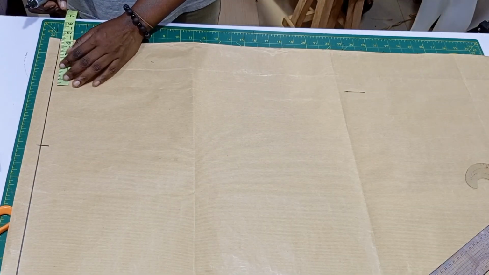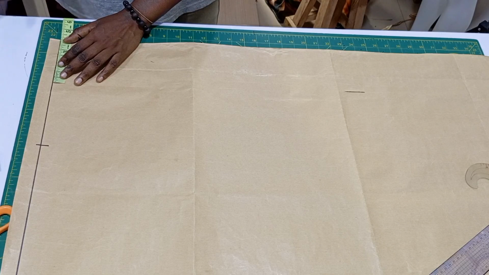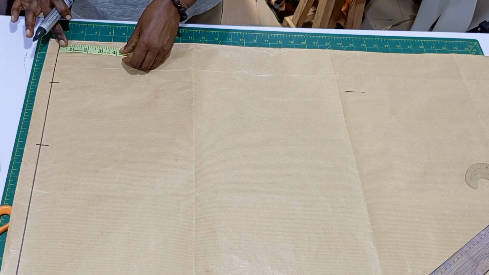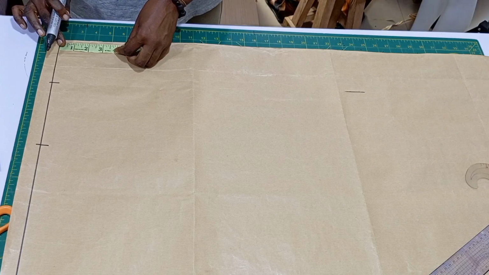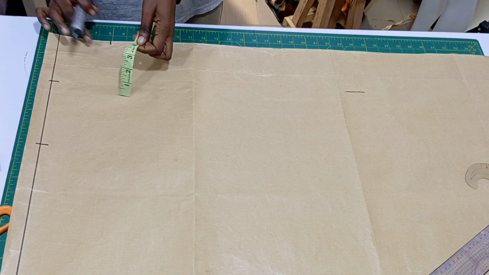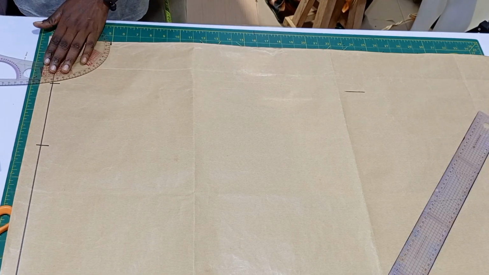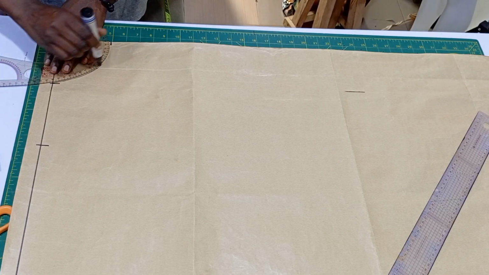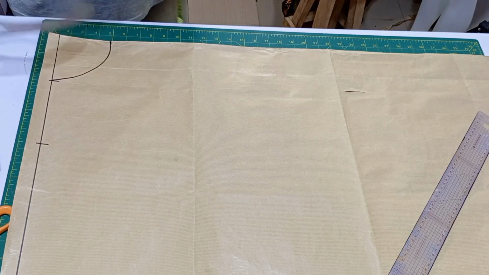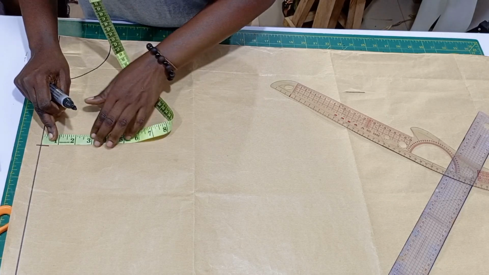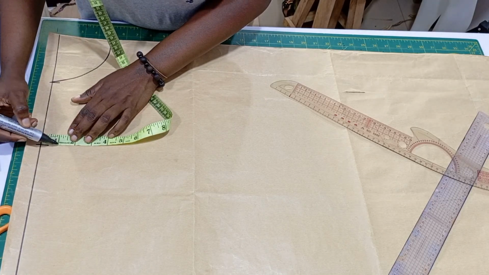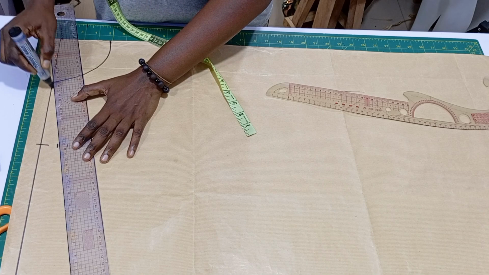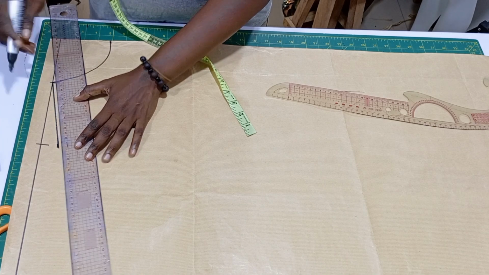Now the first thing is the client's shoulder of 18 divided by 2, we have 9. Then I went ahead to use 4 inches for her neck width and 3.5 for her neck depth. Now I'm using my curve ruler to connect the neckline like that. So guys, from the shoulder line I went down by 1 inch. That will serve as our shoulder slant.